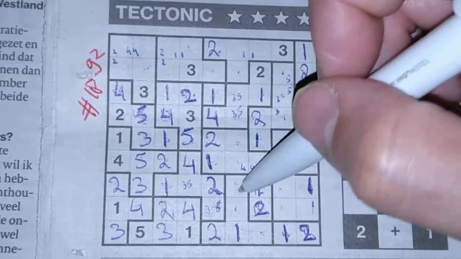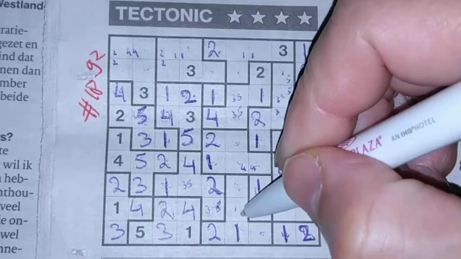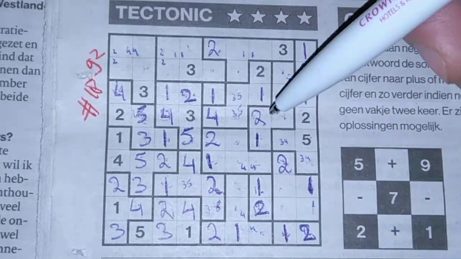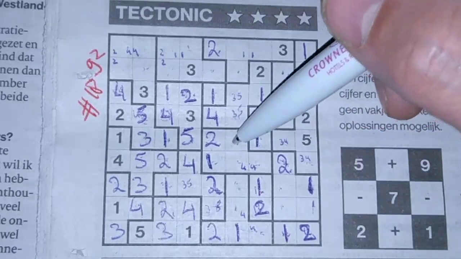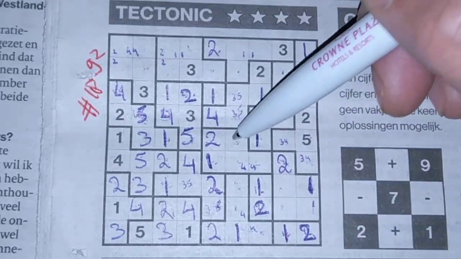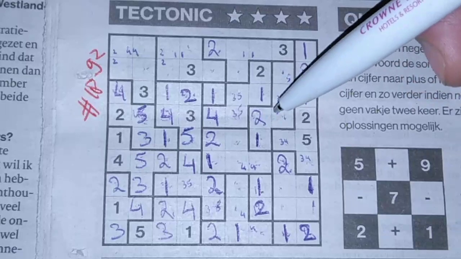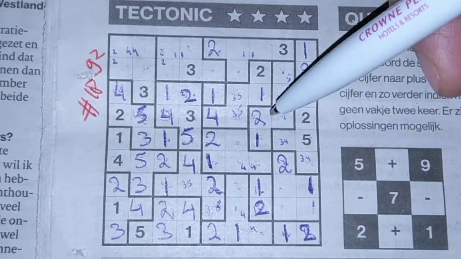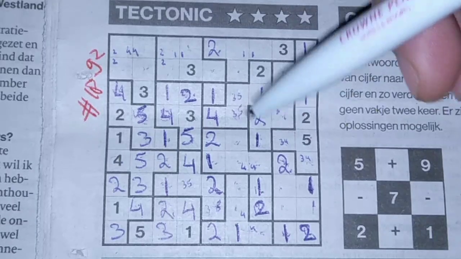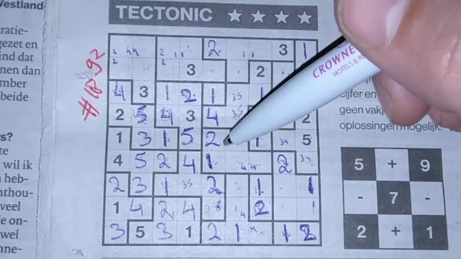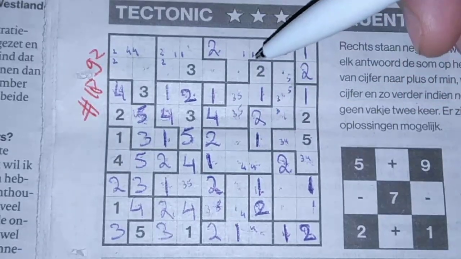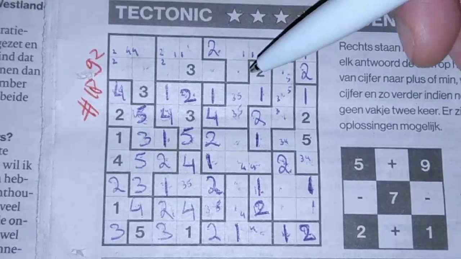That means that this box cannot be a 4, so the 4 could be here, could be there. 1, 2, 4, 3 or 5, yes. Do I need to guess? That's the problem. To guess.